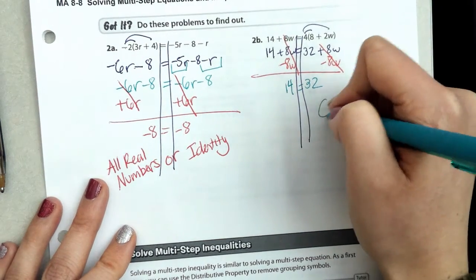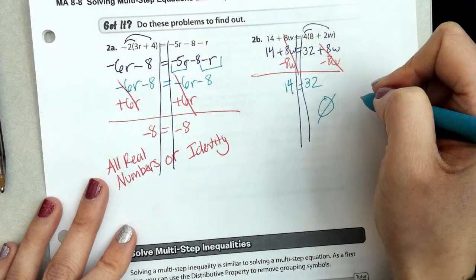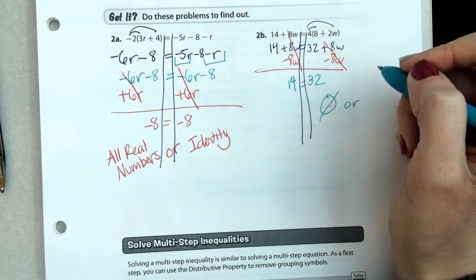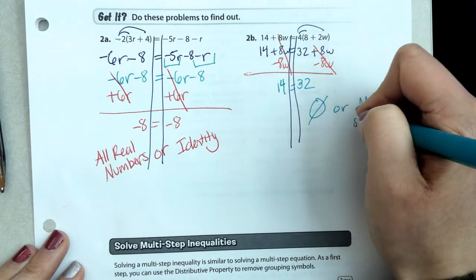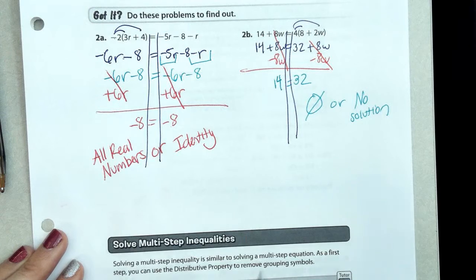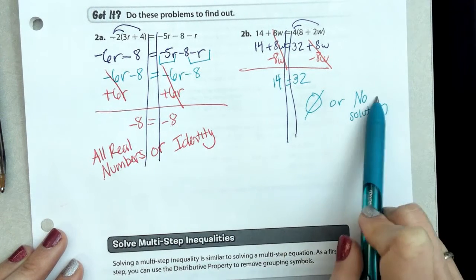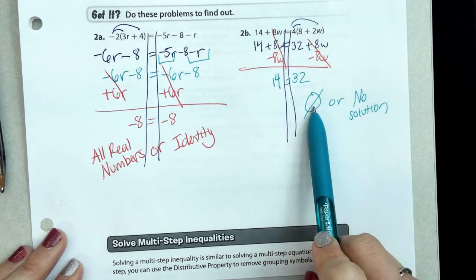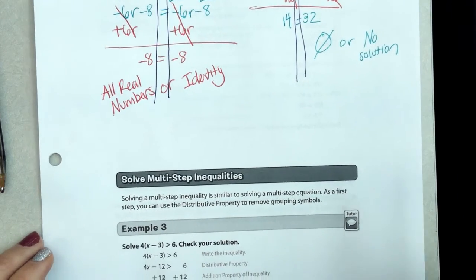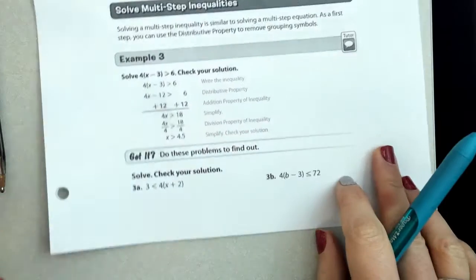In that case, you're going to say the null or empty set, or you could write no solution. Okay? Either one. Again, like here you could choose which way, here you can choose which one you put as well. I tend to go with the null set just because I think it's quicker, but either way works.